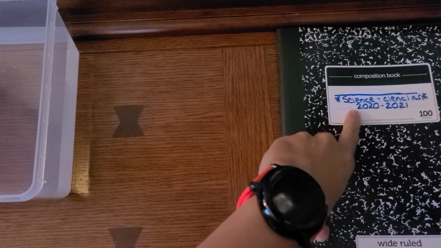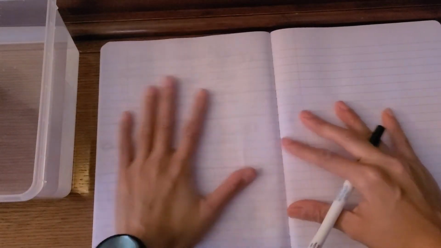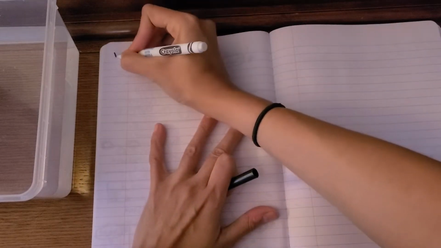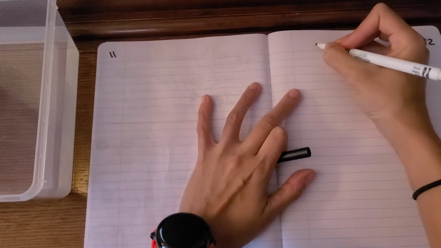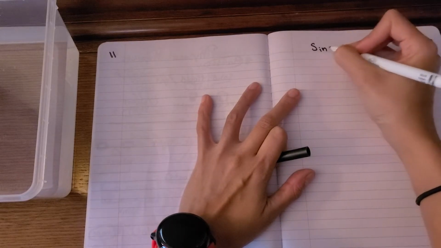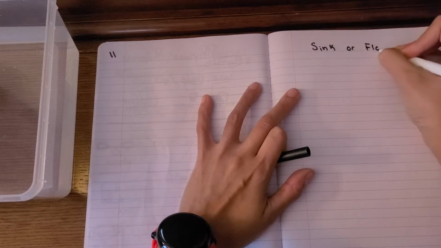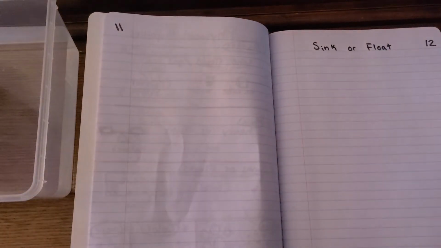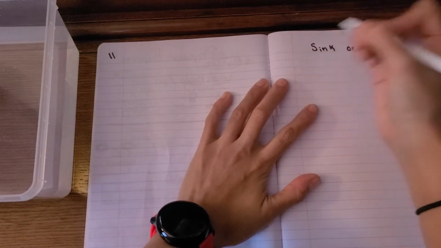So again, on your page, your science notebook, the last one we worked on physical properties. Hopefully you have it. And now we're gonna put page 11, page 12. So sink is hundir and float is flotar. But remember, we have to do science in English. Sink or float. Okay. So right now we're gonna start with some predictions. A prediction is what you think is gonna happen.